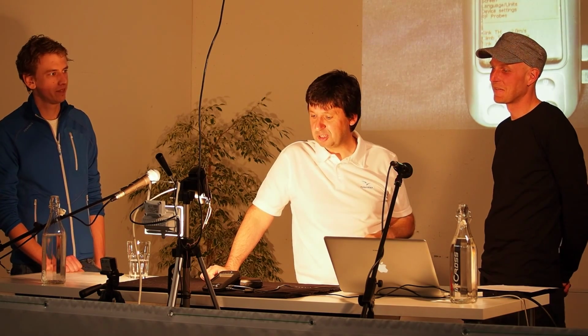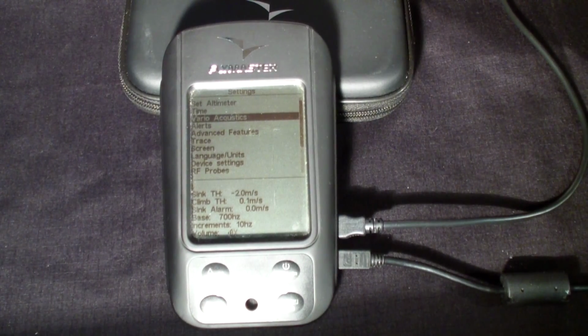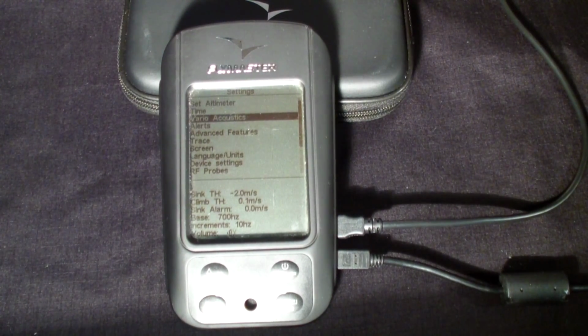Some people don't want to hear the sink sound, so just set it to a very high value. So keep it, as I said, it's a choice. The climb threshold is the point at which it does that first beep. So the first beep, that's at 0.1.